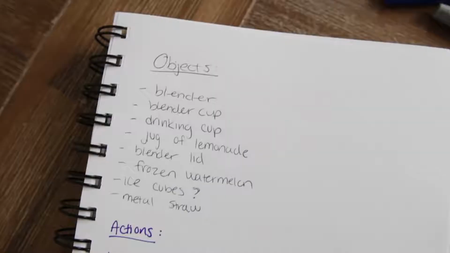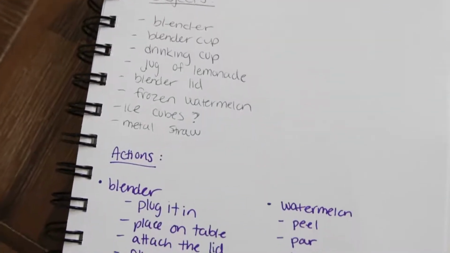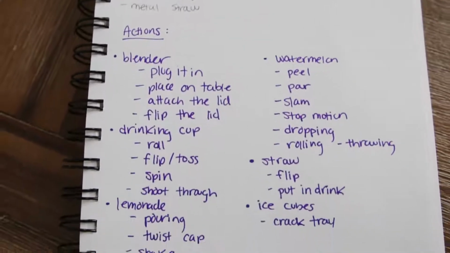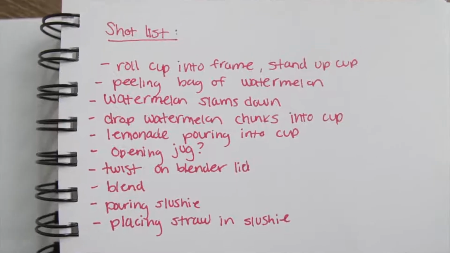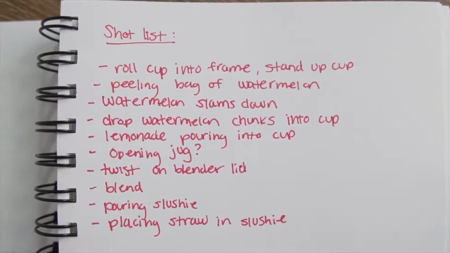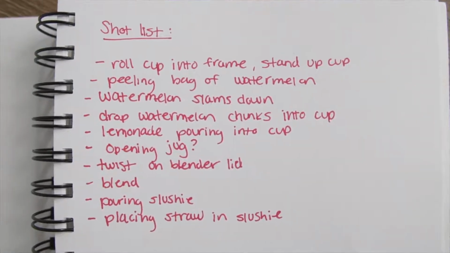So remember, step 1 is to write down all of the objects, the items that appear in your video. Step 2 is to write down the actions that you can do with said objects. And step number 3 is to create a shot list around those actions that will serve as a rough guide. Now we're on to step number 4, which is the fun part, and that is filming the video and getting those transitions. A lot of it is done on the fly, but this will hopefully make it a lot easier.